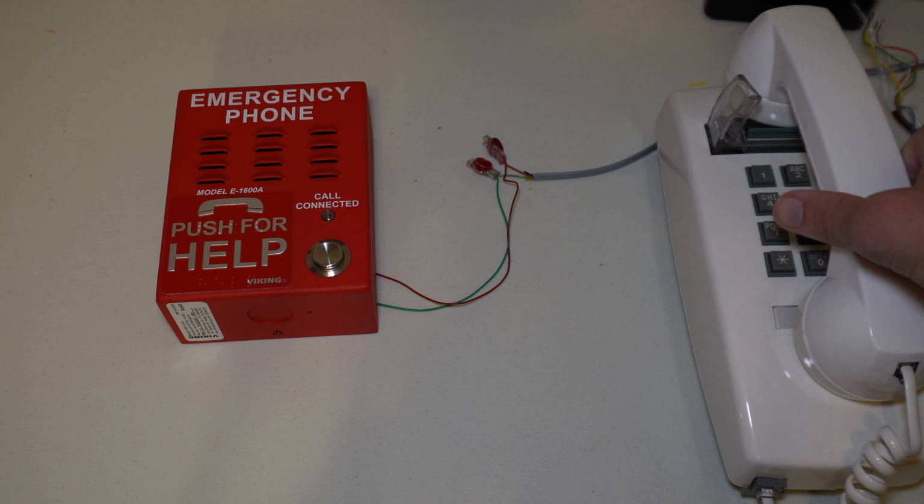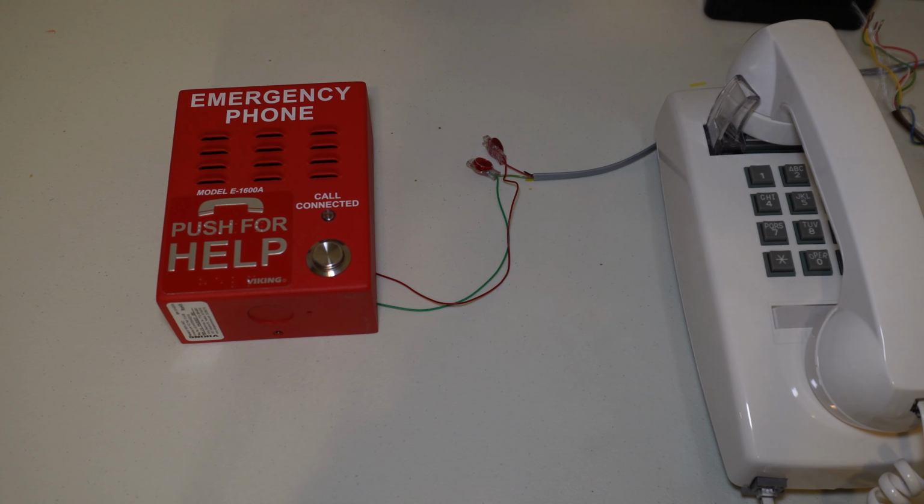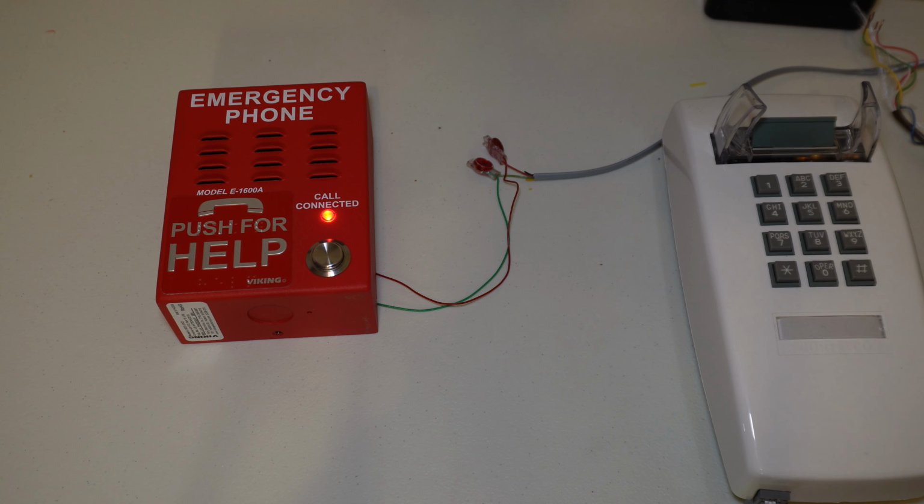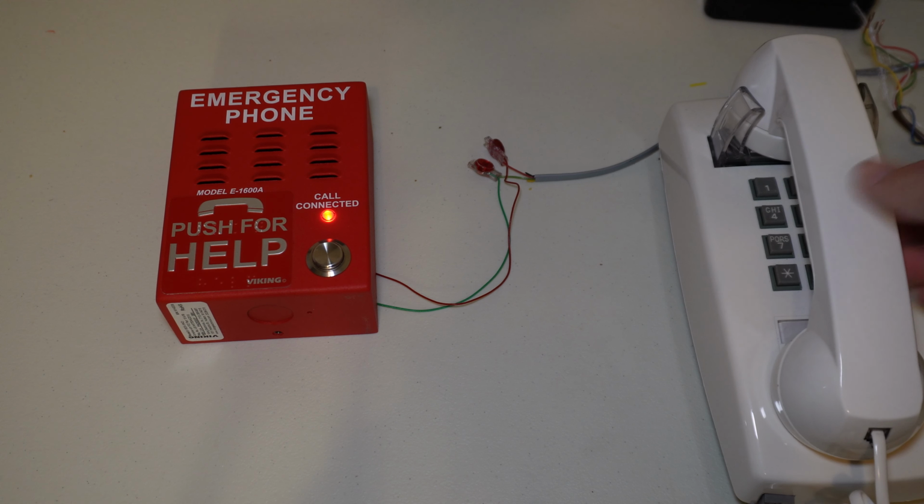Okay, I guess I waited too long because it just terminated the call. So let me call it back again and do all the same things. Then I'm going to enter the extension number for this telephone for it to call, followed by #00. So yeah, we just programmed the first memory location. Once you're done programming, you simply hang up.